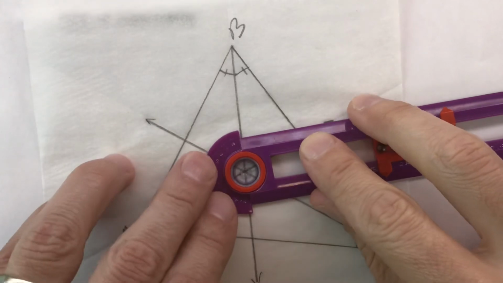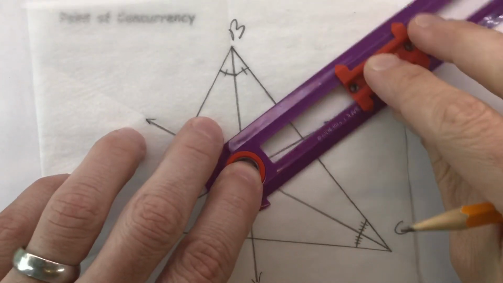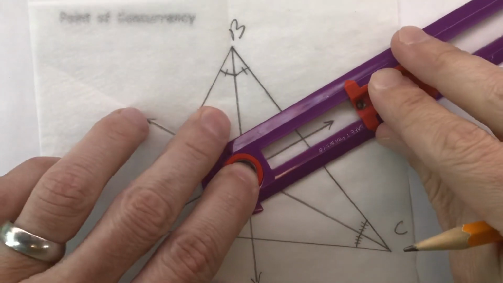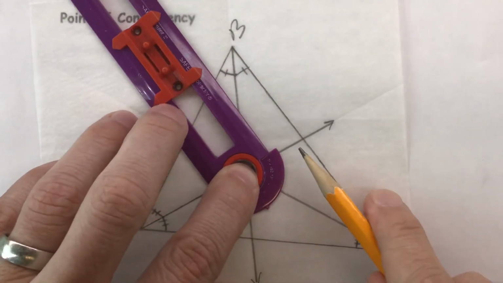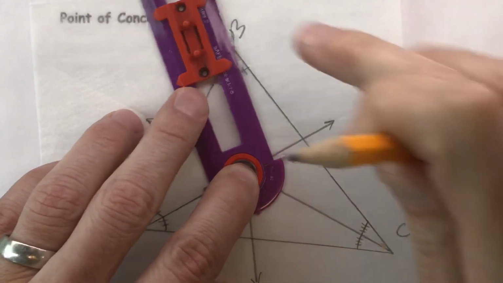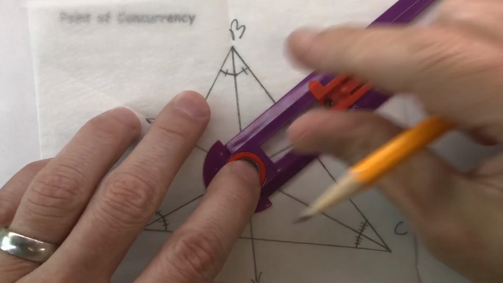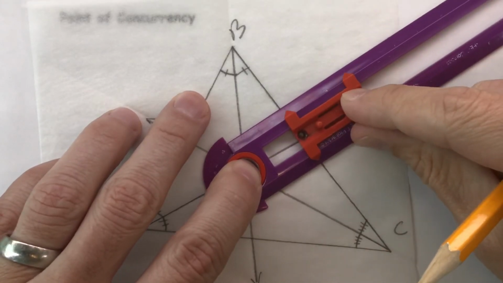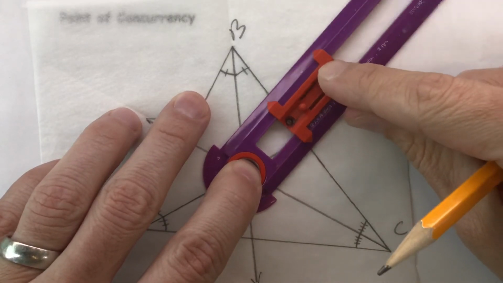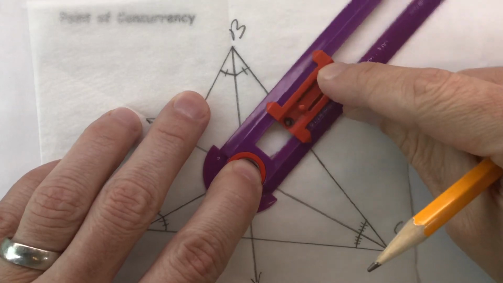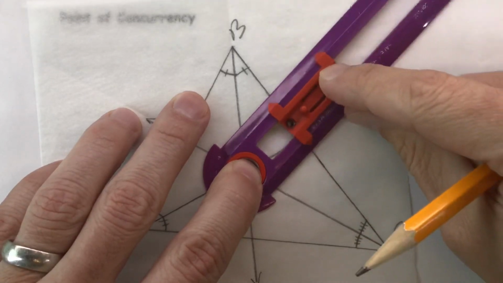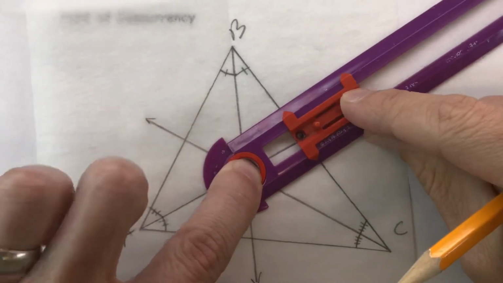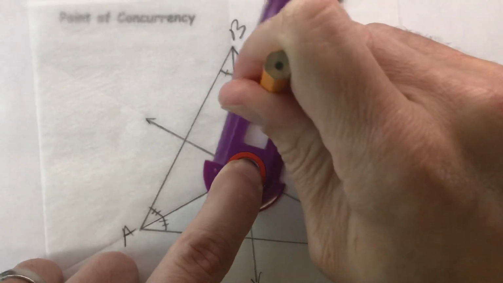Let me take a compass. This might be a little bit tricky. What I want to do is avoid that point right there because that's not a perpendicular. I'm going to take a compass, measure out to the side, and make sure it looks like it's just bumping into that side there. See if I can get that curve.